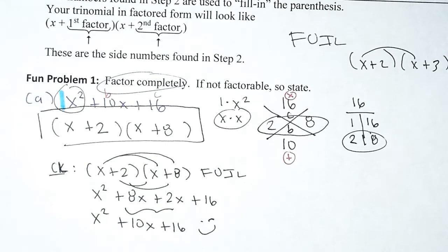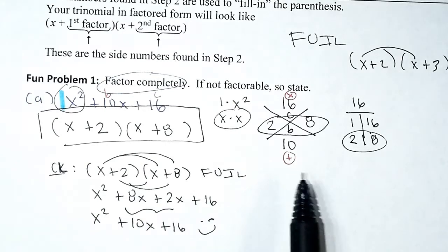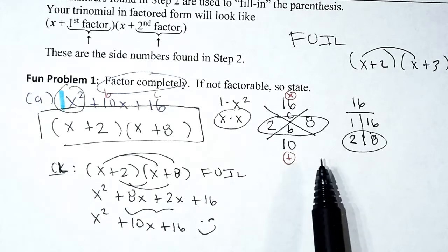I'm not expecting us to be pros after one problem. I know it seemed pretty cool, especially coming from what we did. But let's go ahead and do 7 more and then we're out for the day. Okay, problem B.